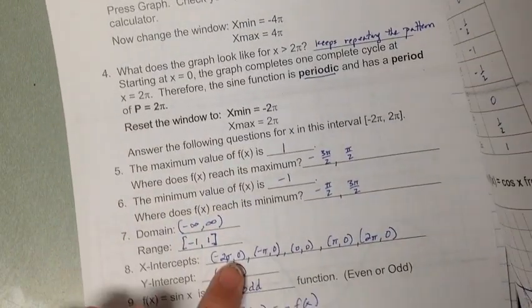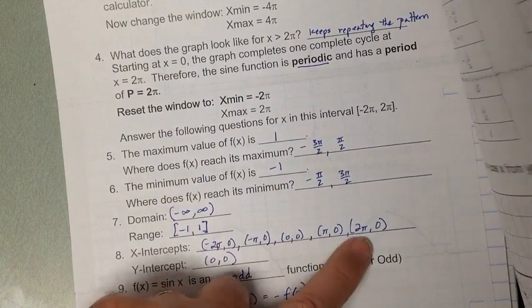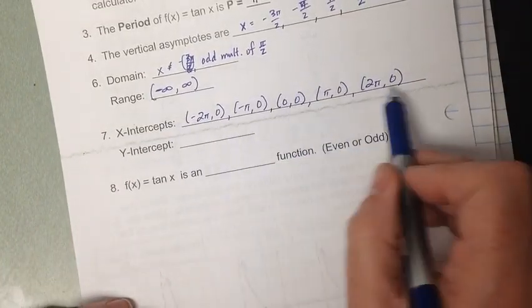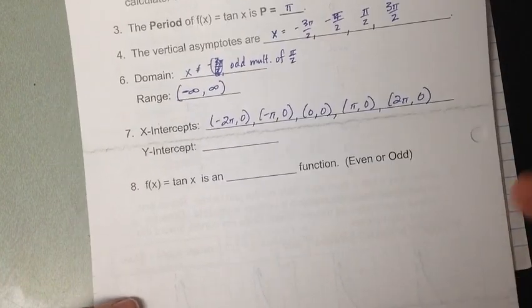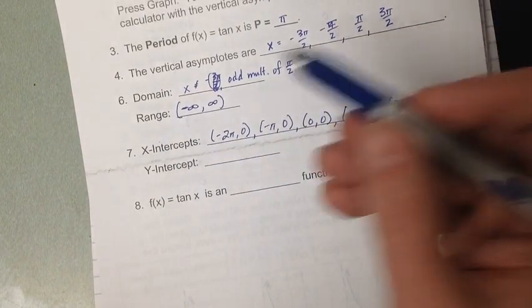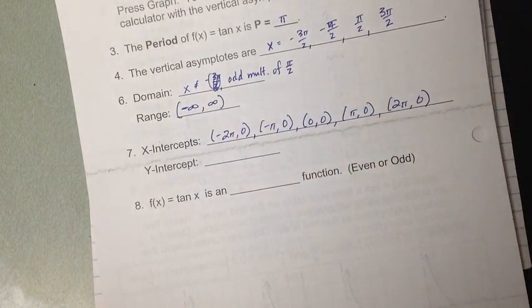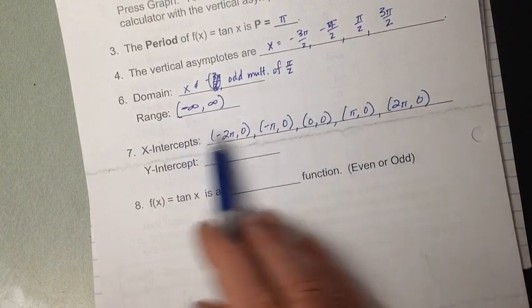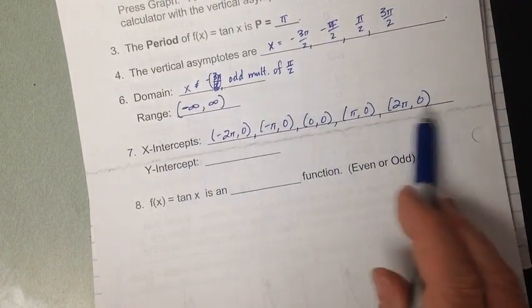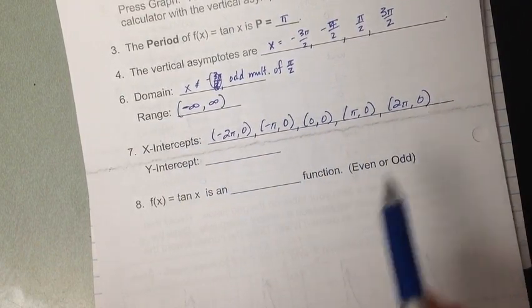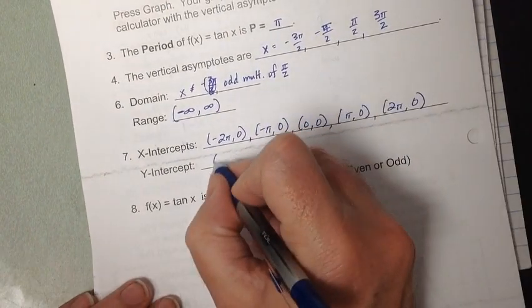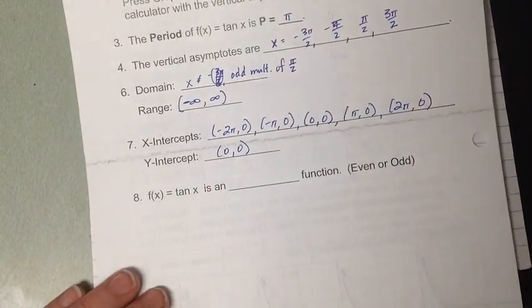Negative 2 pi, negative pi, 0, pi, and 2 pi. Same thing, because sine is your y value, and wherever y is on top, remember tangent is y over x, so whenever y is 0, I'm going to get an x-intercept of 0. And it's going to cross the x-axis. Okay? Y-intercept crosses the y-axis at 0, 0.